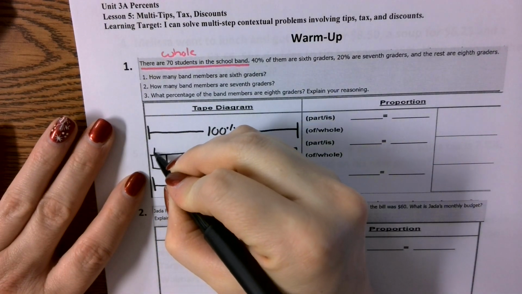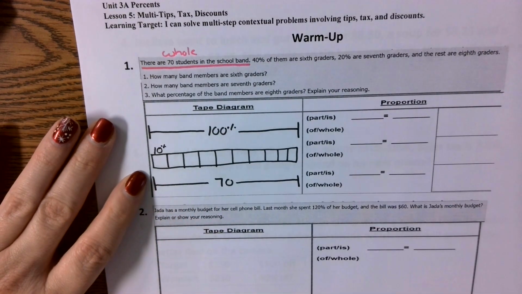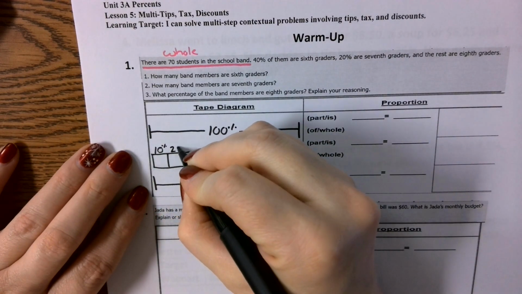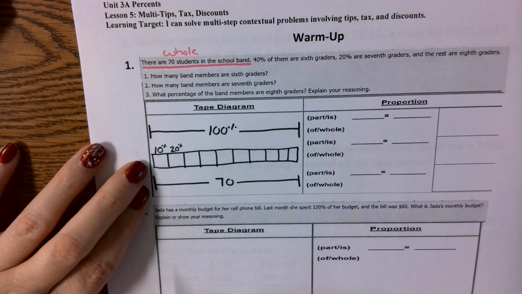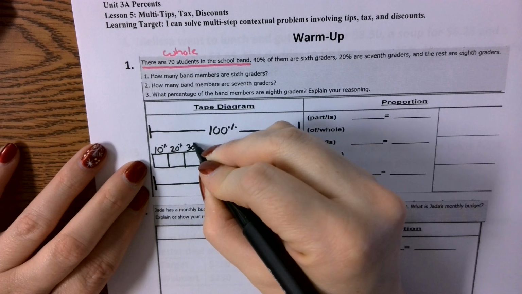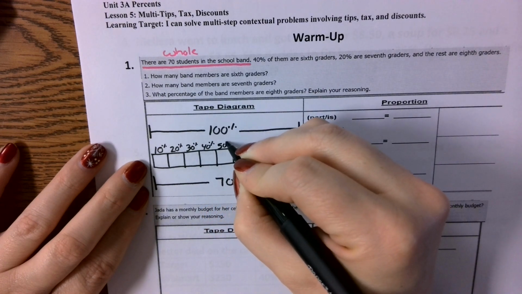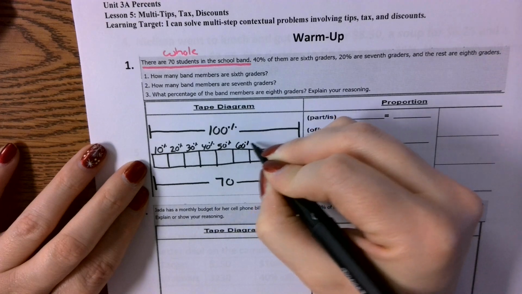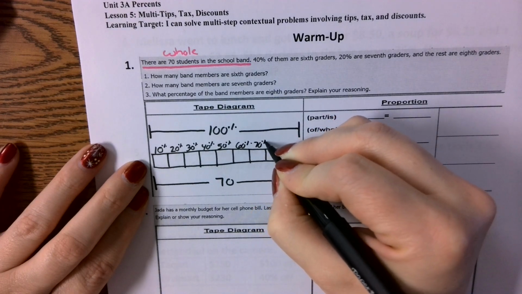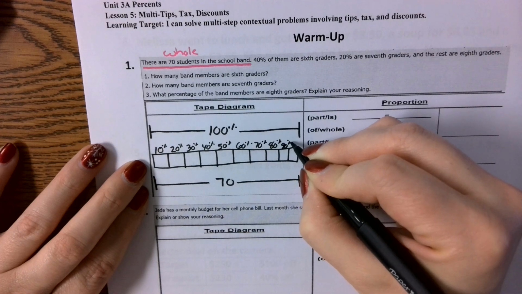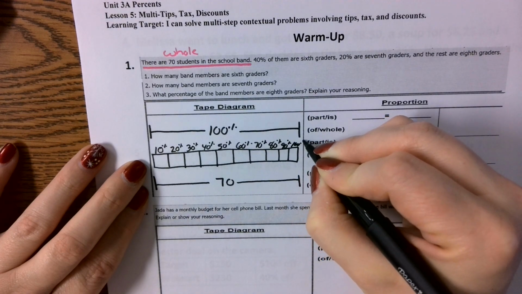So that means each one of these boxes is going to be 10%. So the first box is 10%. The second box is going to represent 20%. If we do 3 boxes, that's 30%, 40%, 50%, 60%, 70%, 80%, 90%, and then 100%.